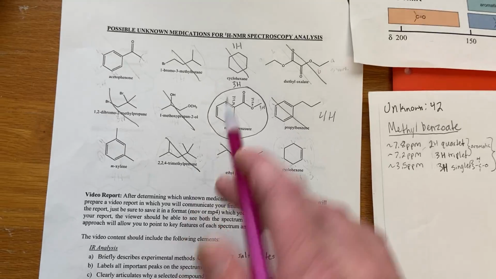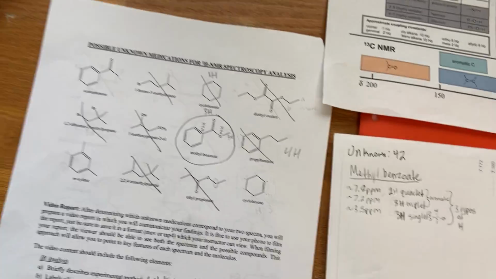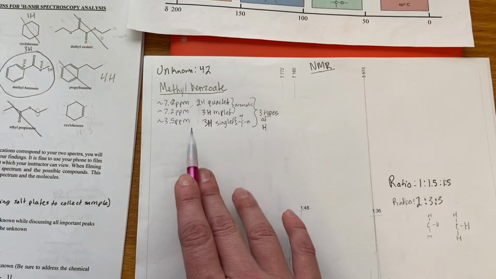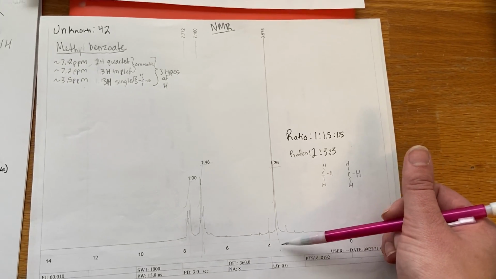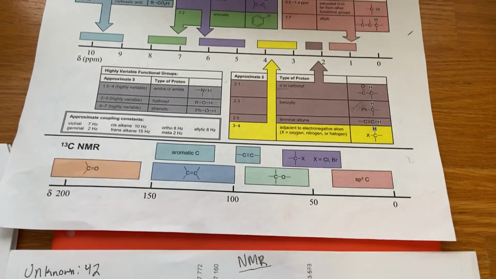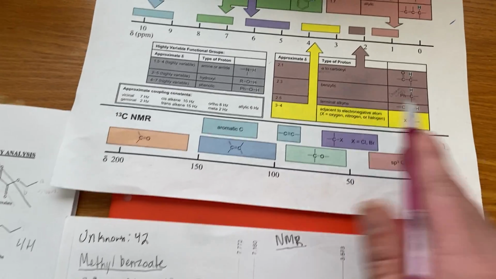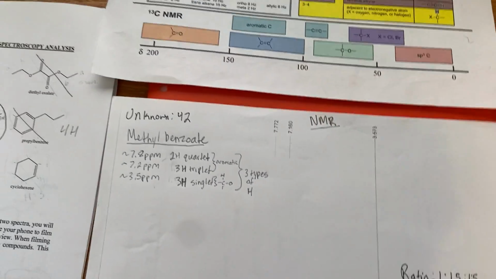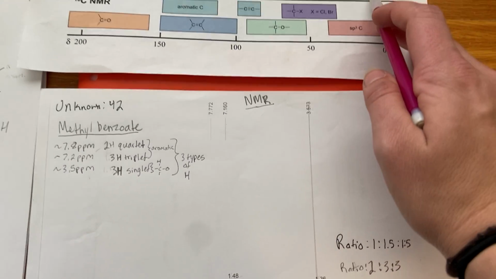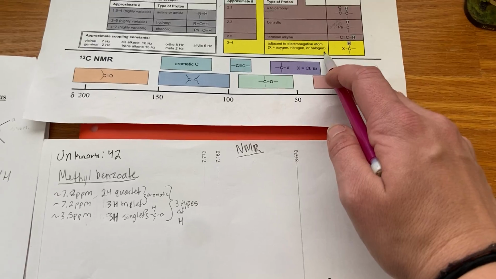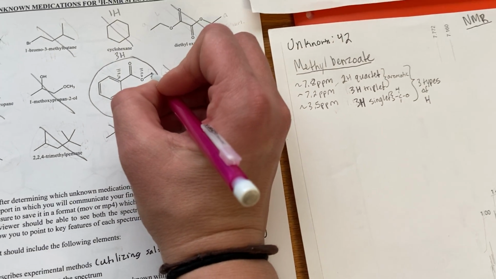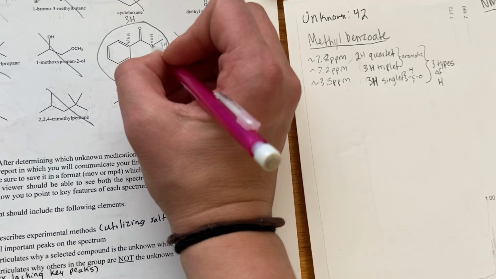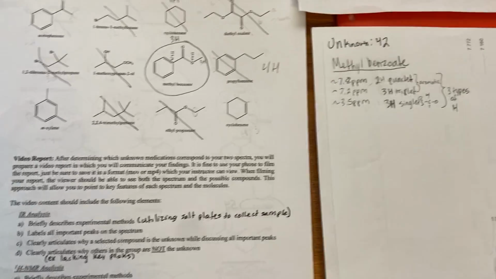So when we go over here, we can cross off all the ones that do not have an aromatic ring. And then we also see a peak around 3.5 ppm, which you can see right here on the spectrum. And from our sheet here, we can see that from 3 to 4, this means that we have a hydrogen connected to a carbon adjacent to another electronegative atom. So in this molecule, we would have a hydrogen here connected to a carbon next to an oxygen, which is an electronegative atom.